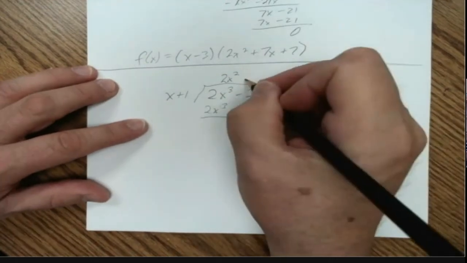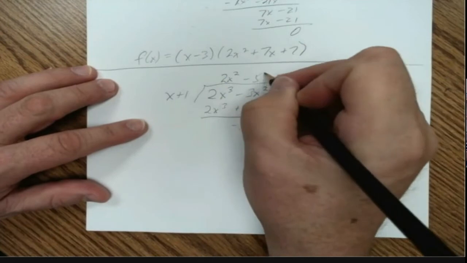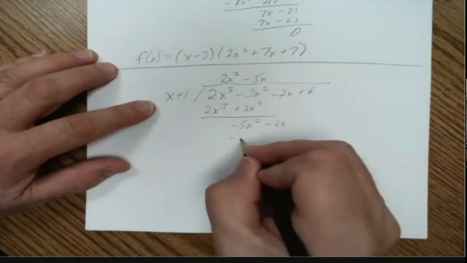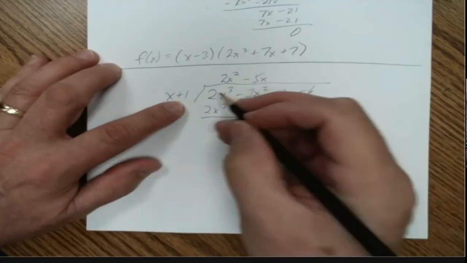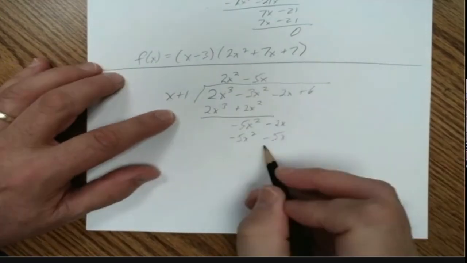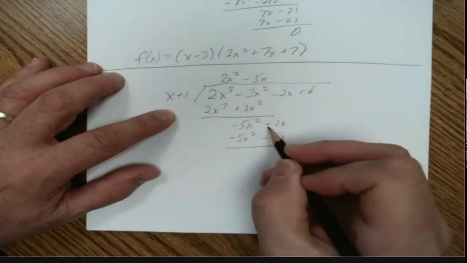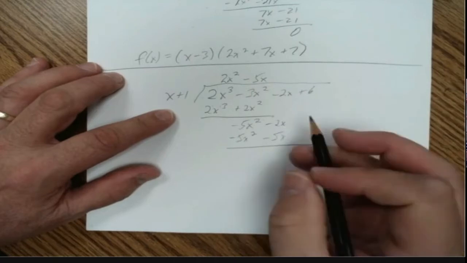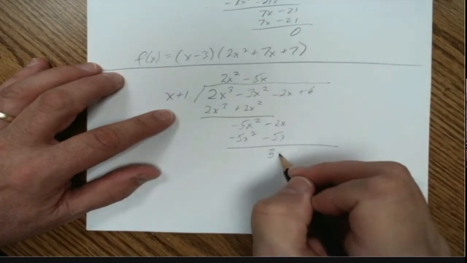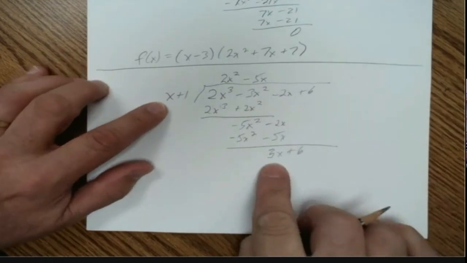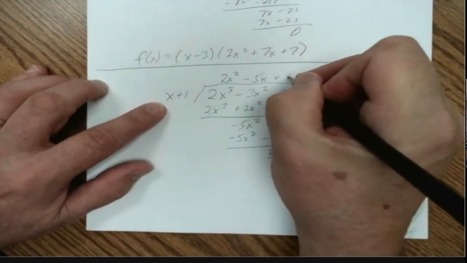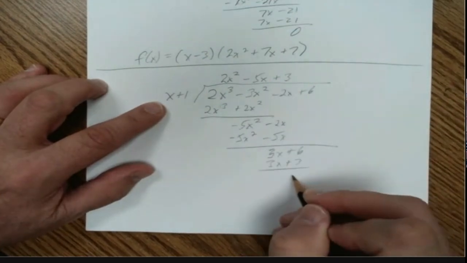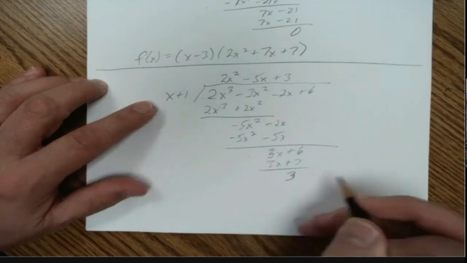How many times will x go into negative 5x squared? I'm going to bring this 2x down. Well, that's going to go in there negative 5x times. So negative 5x times x is negative 5x squared, negative 5x. Subtract that. This goes away. Negative 2 minus a negative 5 is adding 5. So this is going to be a positive 3x plus 6. How many times will x go into 3x? It'll go in there 3 times. So 3x plus 3. And we have a remainder of 3.